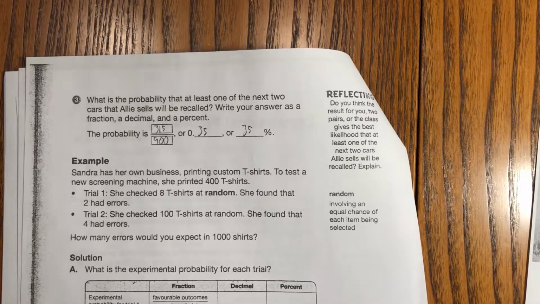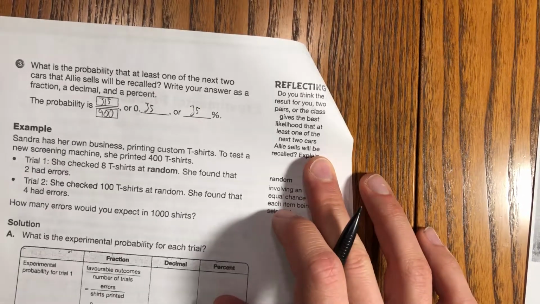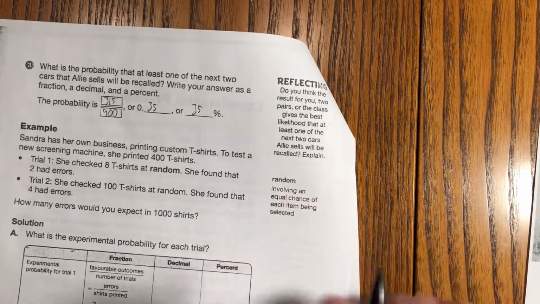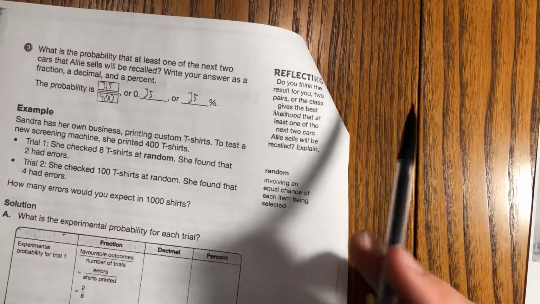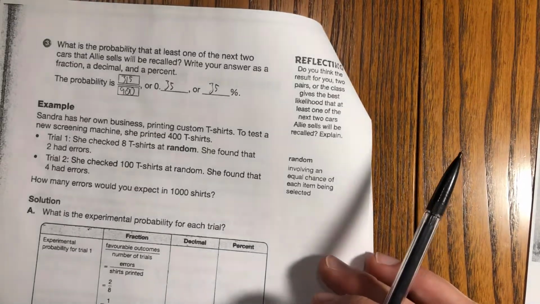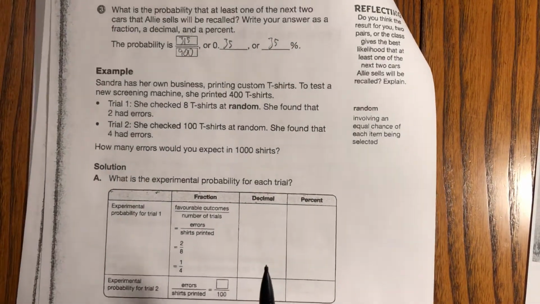So reflection: do you think the results for you, 2 pairs, or the class gives the best likelihood that at least one of the next 2 cars Ali sells will be recalled? The bigger the sample, the more accurate it would be. So let's move on to the example.